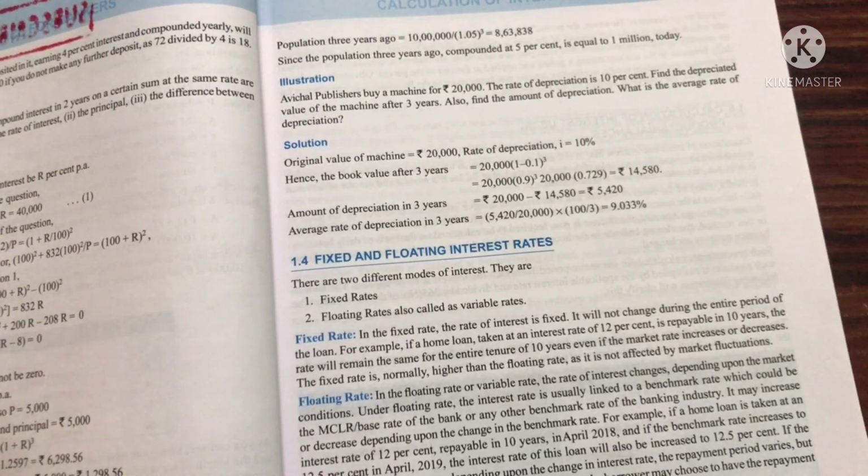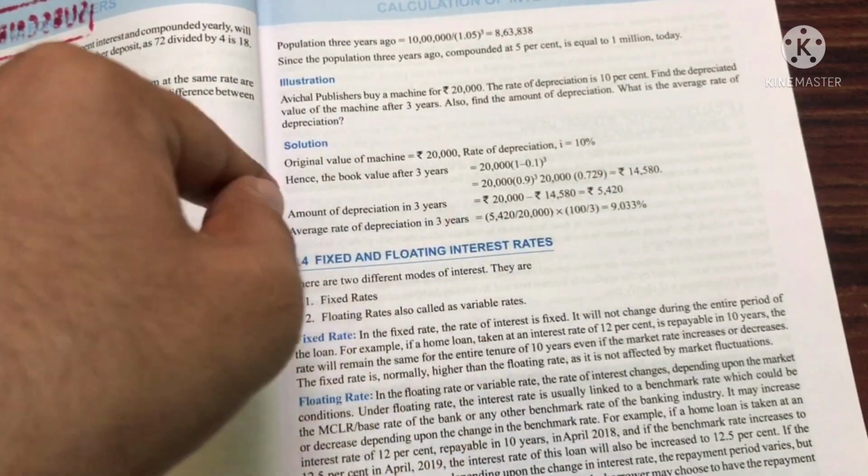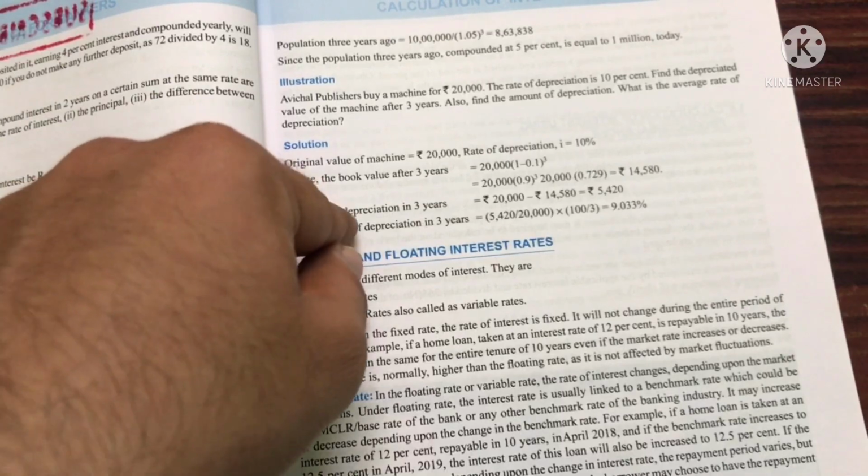They are asking the amount of depreciation in 3 years. By subtracting from 20,000, we get 5,420 as the depreciation amount. And then the last one is the average rate of depreciation. For 3 years, how much has it been depreciated? 5,420 divided by 20,000 into 100, divided by 3 for 3 years. So we are going to get 9.033%.